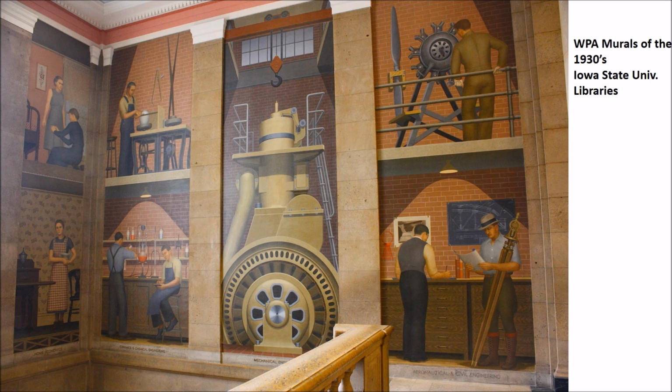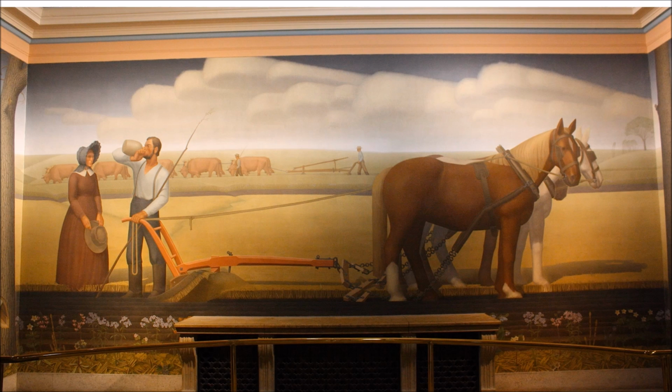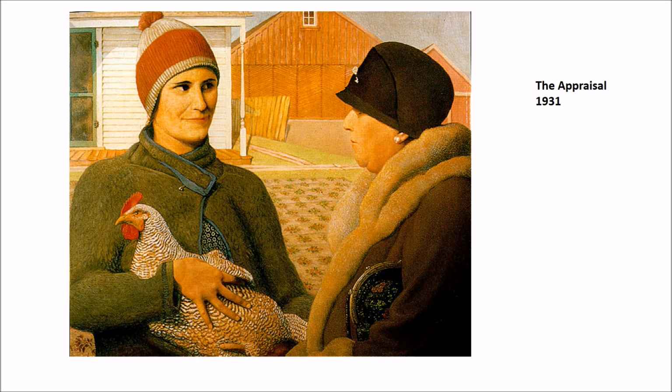The 1930 WPA murals at the Iowa State University is another major project he engaged in, and a lot of this he designed and WPA artists actually executed. But here are some examples of the work that was done, and again these are wonderful images of the American Midwest and farming communities, and he has this wonderful perspective into the reality of some of these situations.